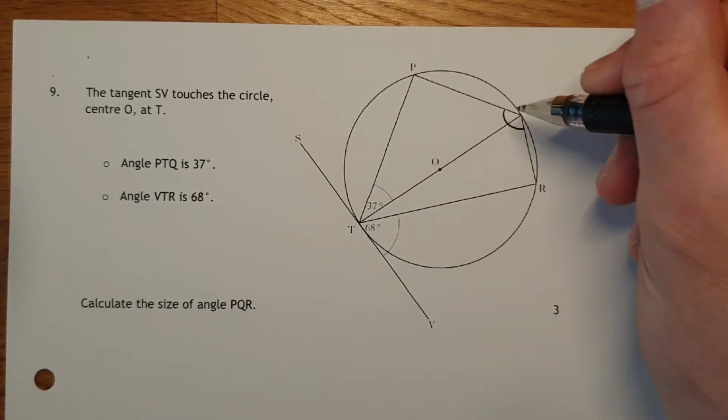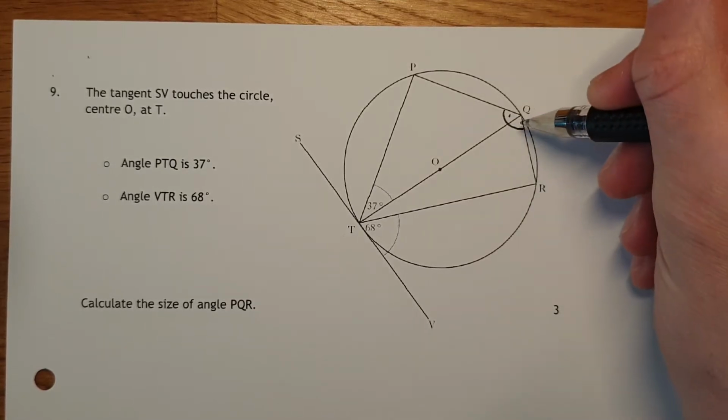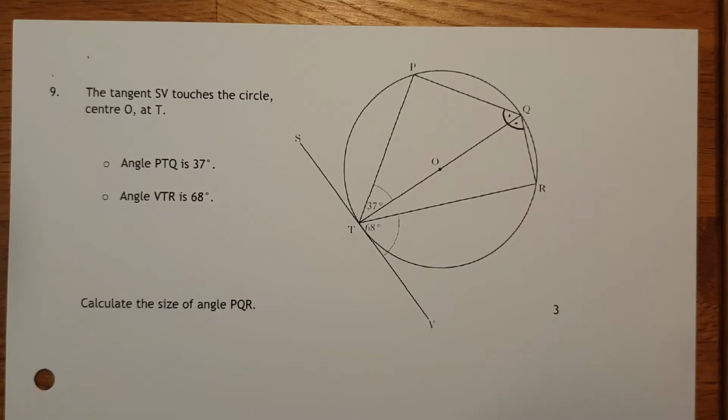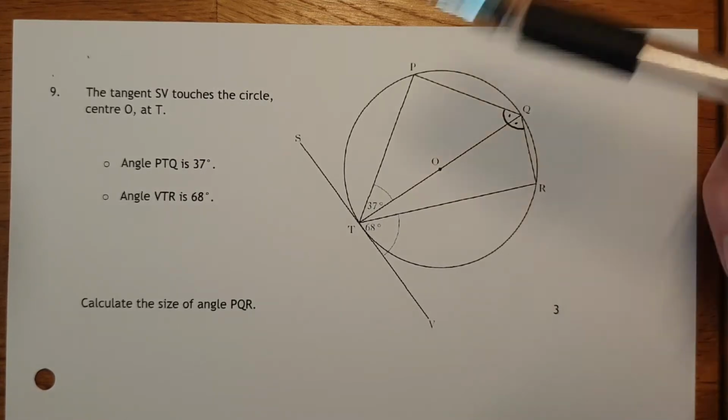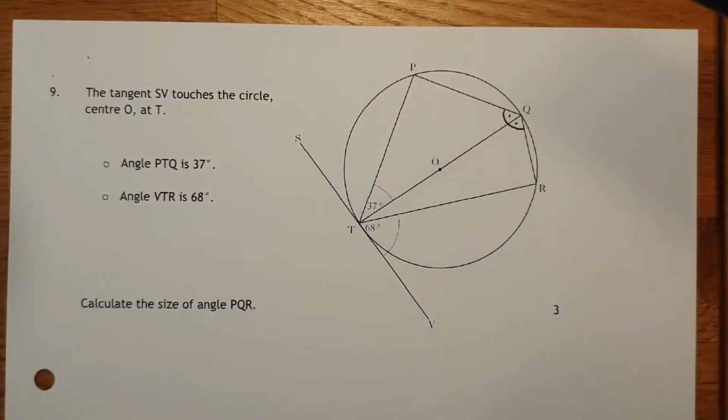So what we're going to do is find the smaller angle there and that smaller angle separately, and we're going to add our two answers together. Now it gives us a little bit of information here. Angle PTQ is 37, tells us that there, and angle VTR is 68, and that's written on there as well.